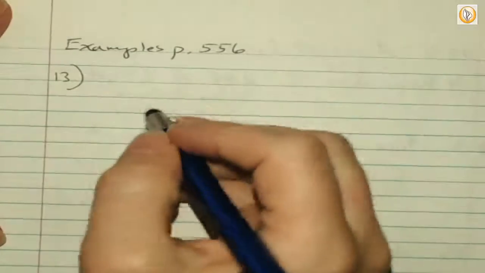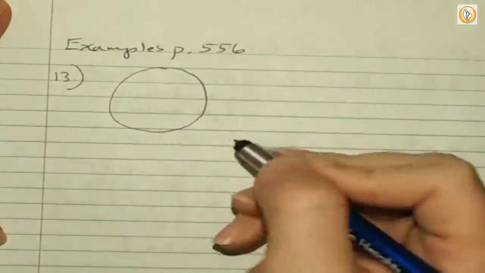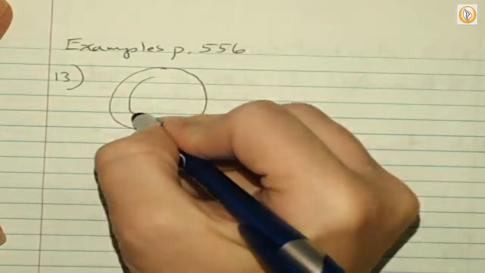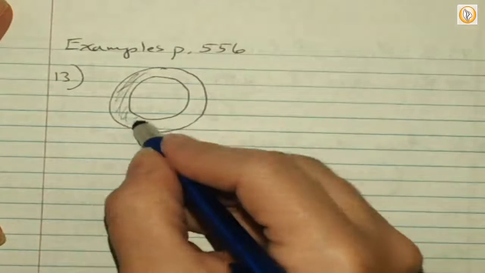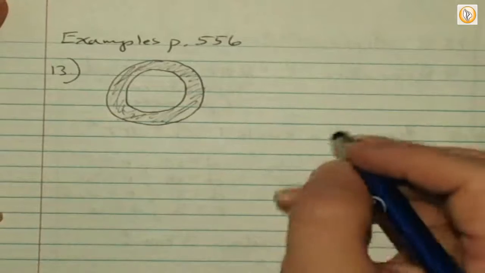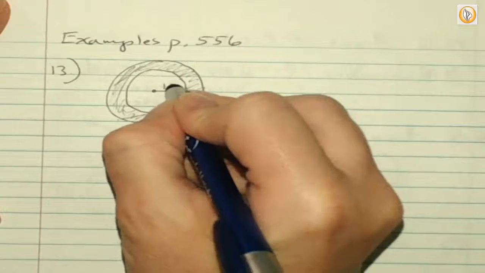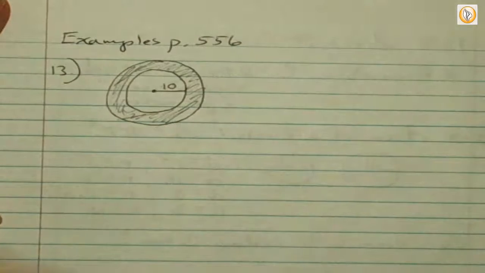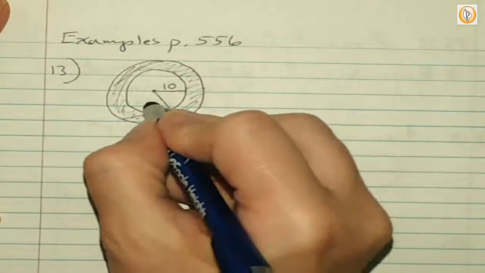Okay, so let's look at 13. You have a big circle, and only part of it is shaded, like a tire. Now, smack dab in the middle, we have a radius of 10. I'm just going to write 10 instead of 10 centimeters because it won't fit. And then right here, I have another radius of 15.